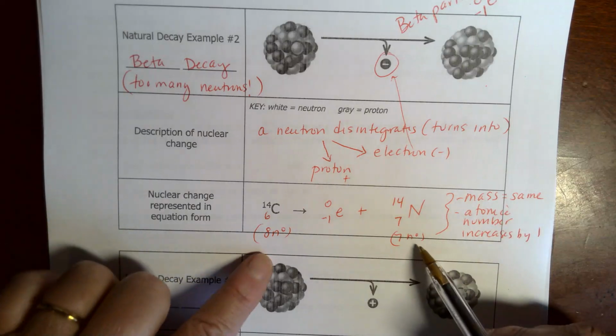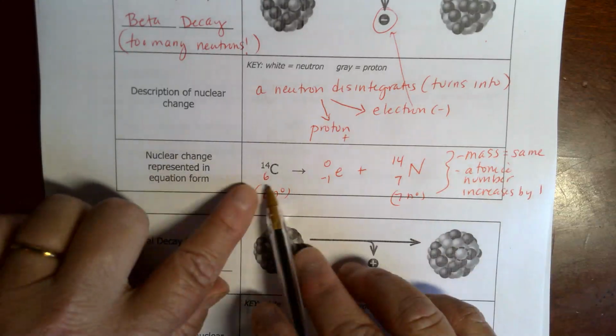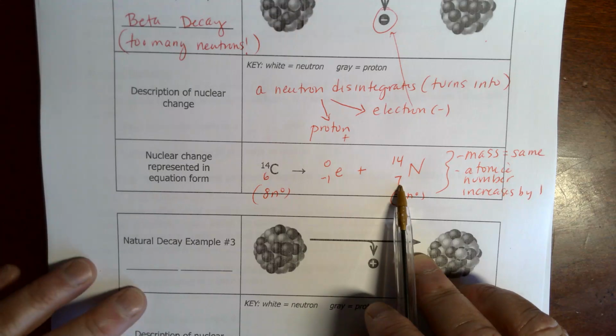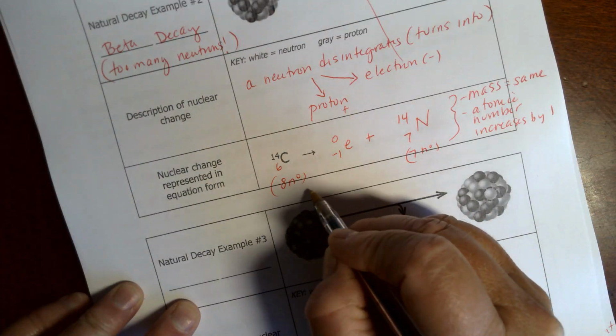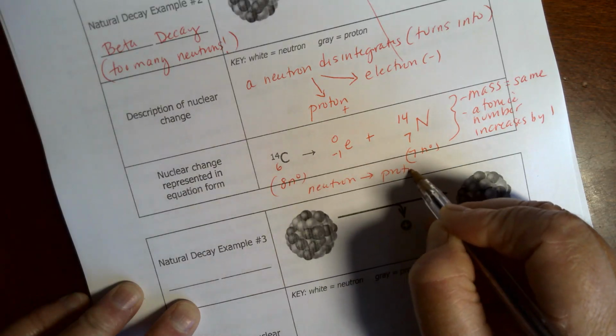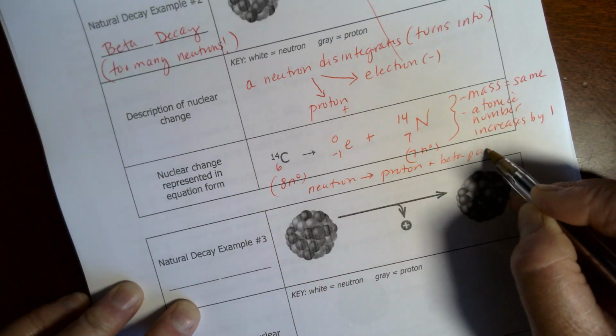So this atom has reduced the number of neutrons, and that neutron has turned into a proton. We see the protons increasing. Okay. So here we see a neutron turns into a proton plus a beta particle.